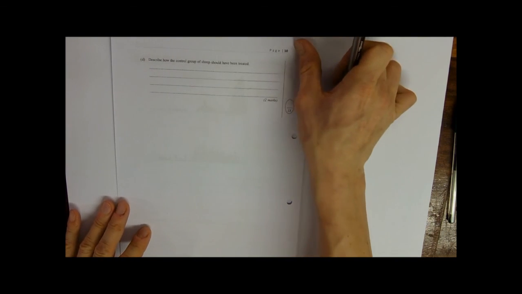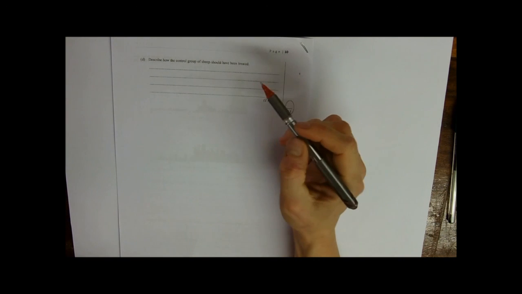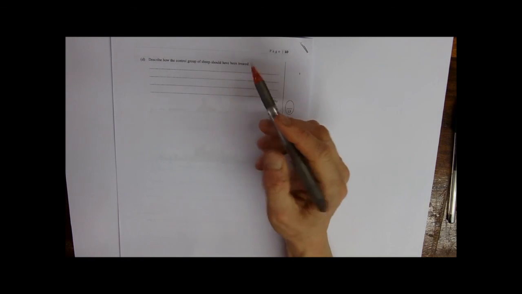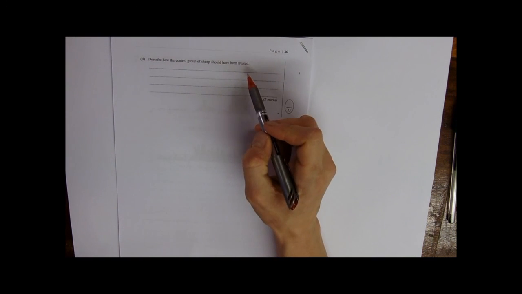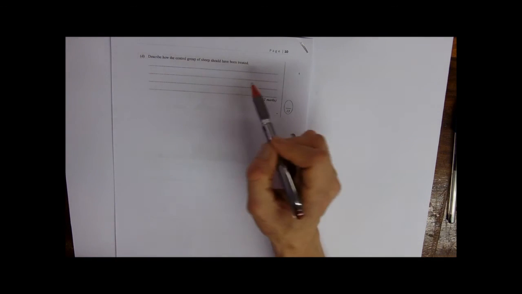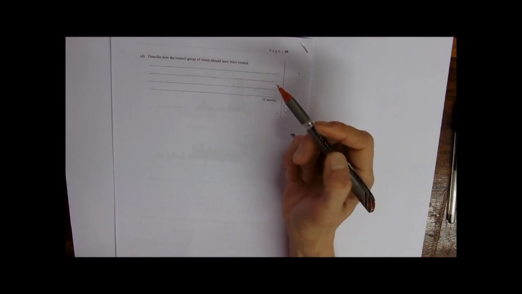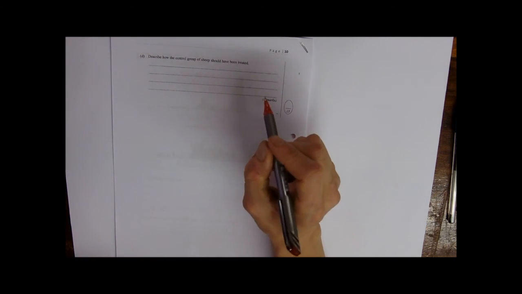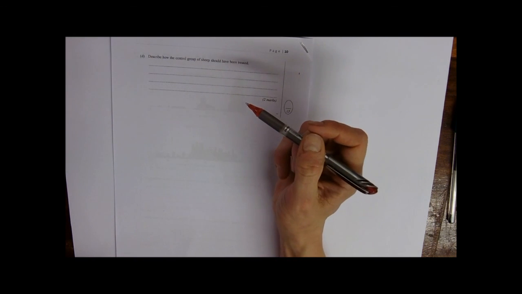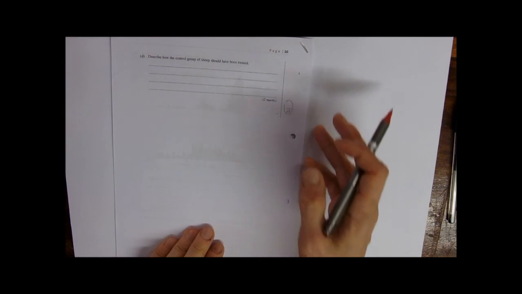Then just a little bit on the end, describe how the control group of sheep should have been treated. I think I gave you a little bit of this answer. So tell us what they got and what they didn't get, and tell us why you need a control experiment, really. And you've done that in your plan, in your planning, in your practicals when you tested that skill. Okay, good luck in your corrections.